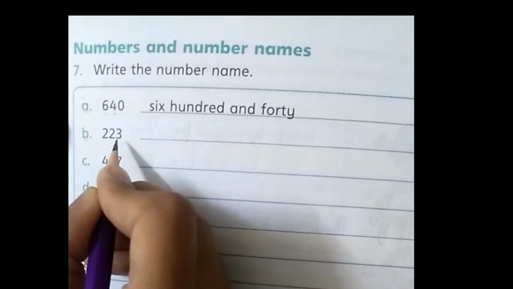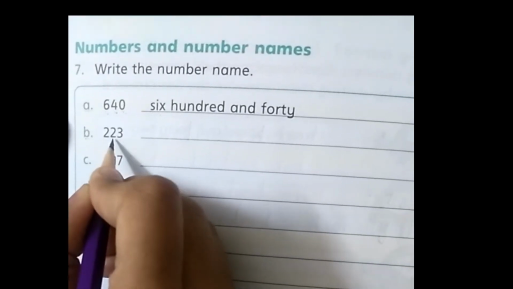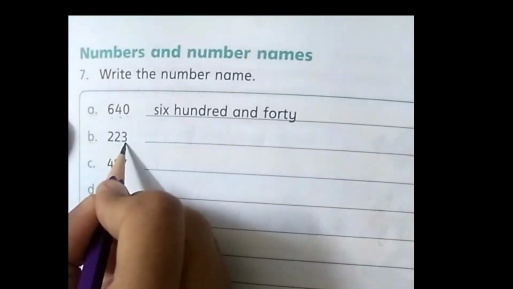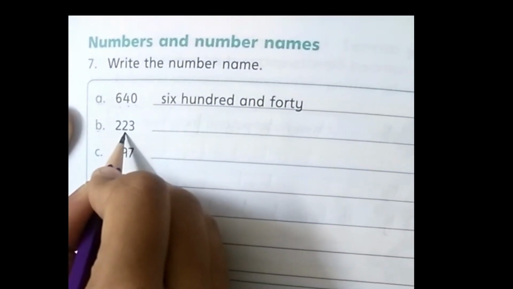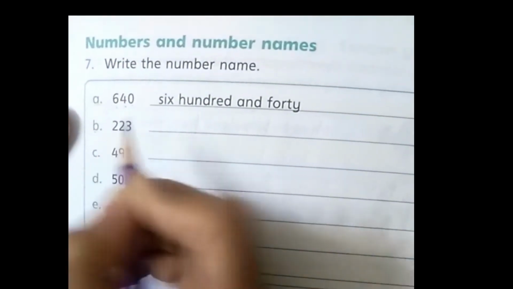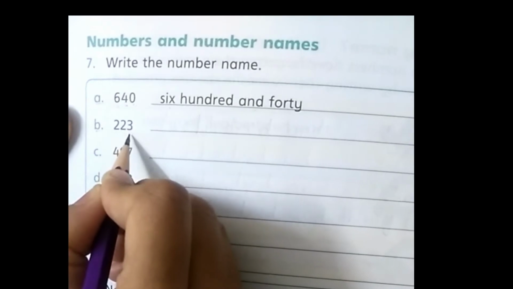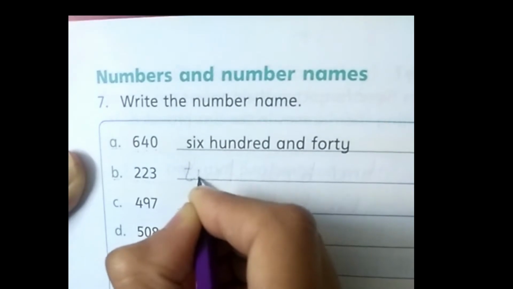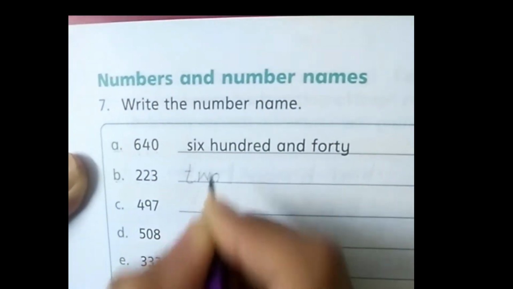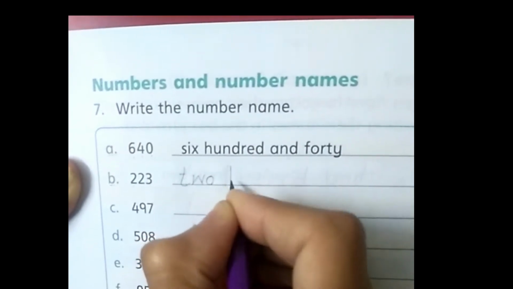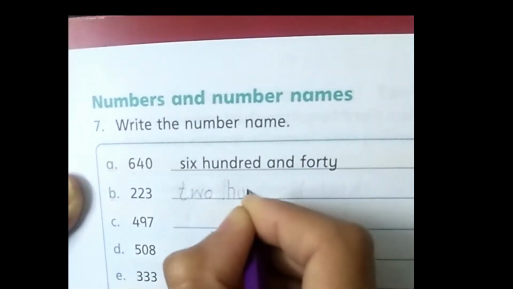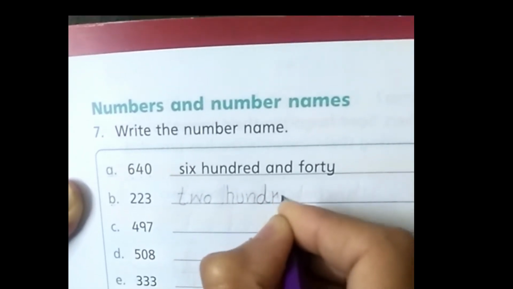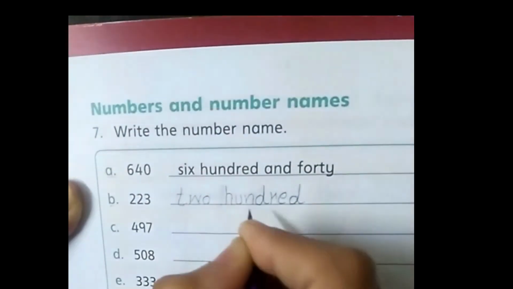Next, look at B. This is a number: 223. Place value is ones, next place value is tens, next place value is hundreds. Now write 223: T-W-O, two. H-U-N-D-R-E-D, hundred.